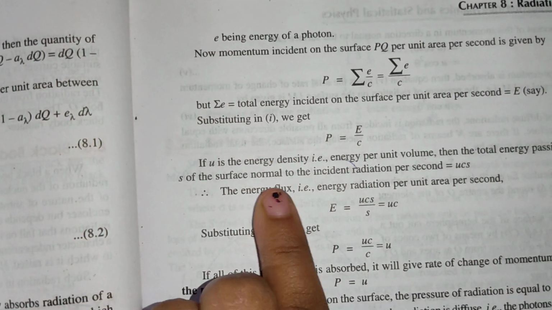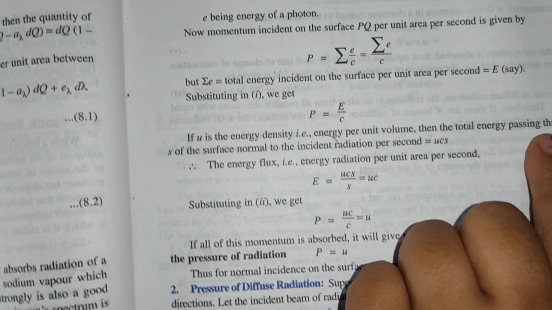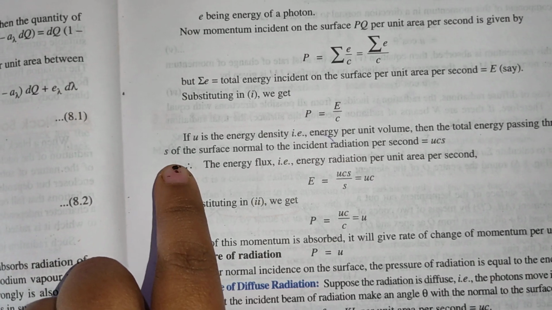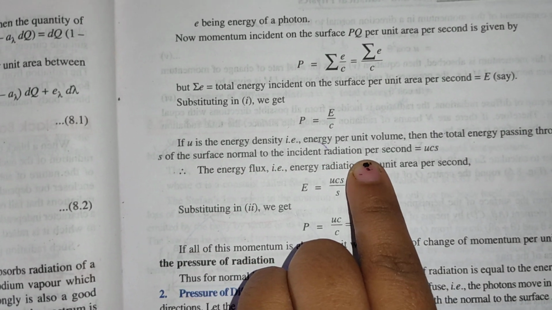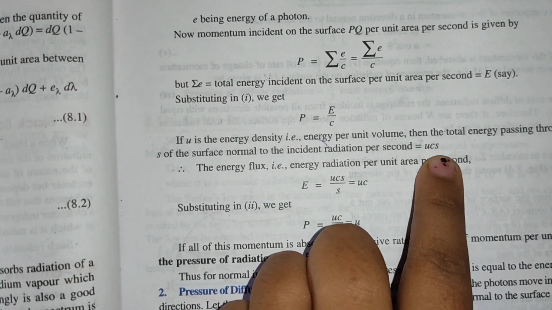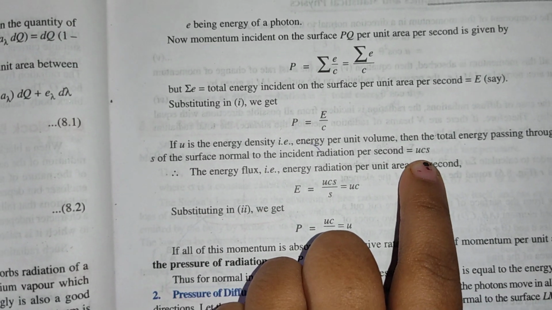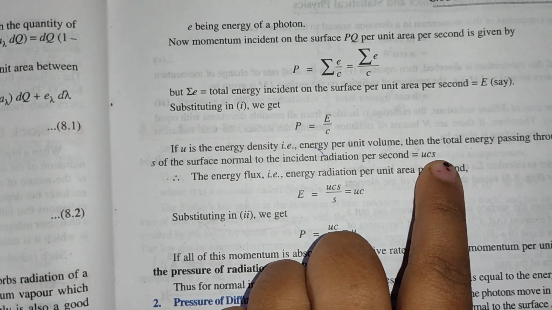If U is the energy density, that is energy per unit volume, then the total energy passing through area S of the surface normal to the incident radiation per second is equal to UcS, where U is the energy density, c is the velocity of light and S is the surface area.